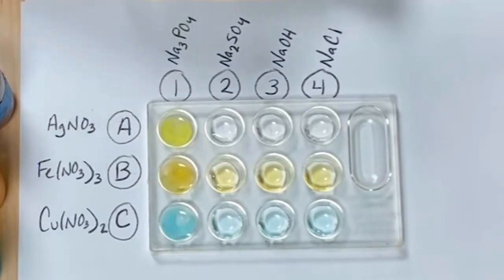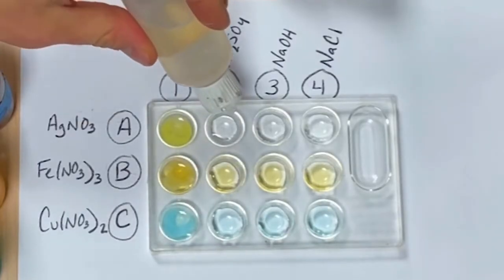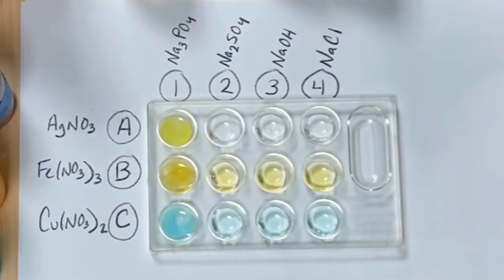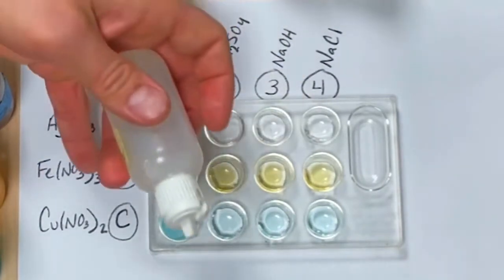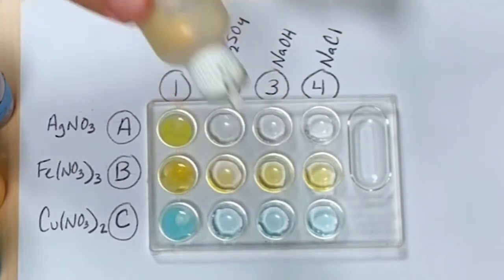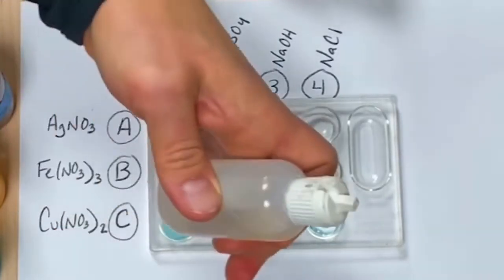All right, coming up next, we're going to react our sodium sulfate with these 3 different compounds. Up first, so far it looks like nothing happened in A2. Let's do B2. Looks like nothing happened in B2. Let's try C2.